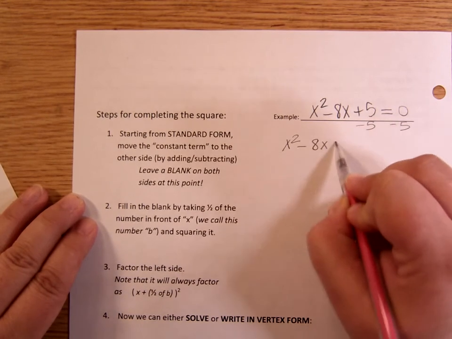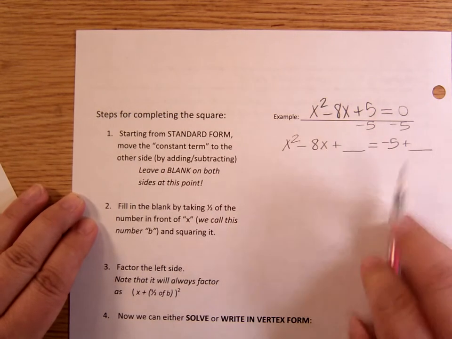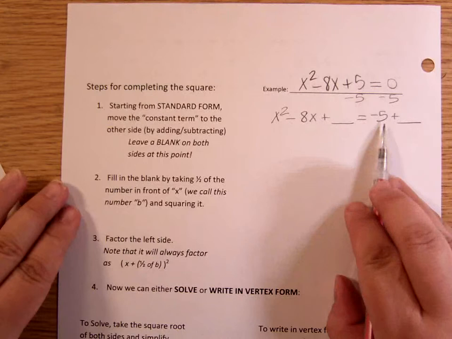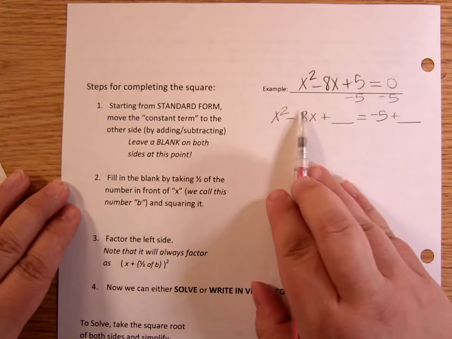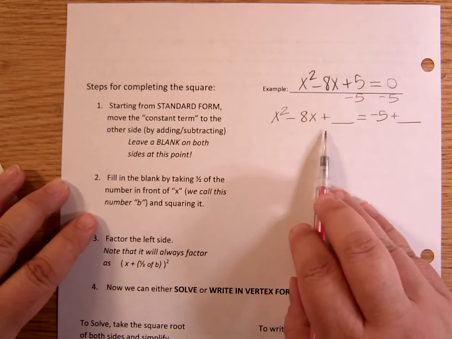Remember, the goal here is to have the x's all together on one side and then your plain numbers on the other side. Usually you put the x's on the left. Anything with x goes on the left. Anything with a number goes on the right. That's just at the start of the problem.